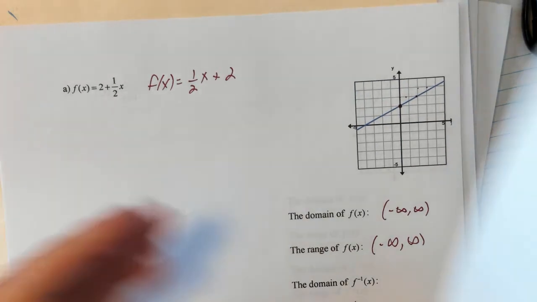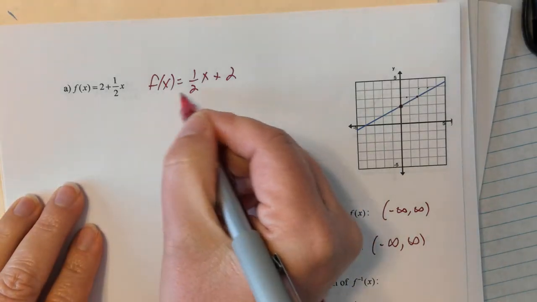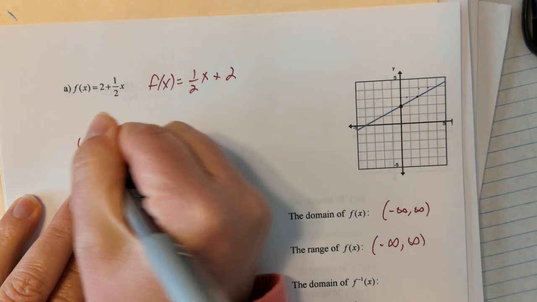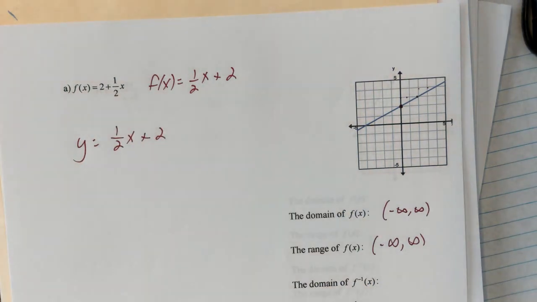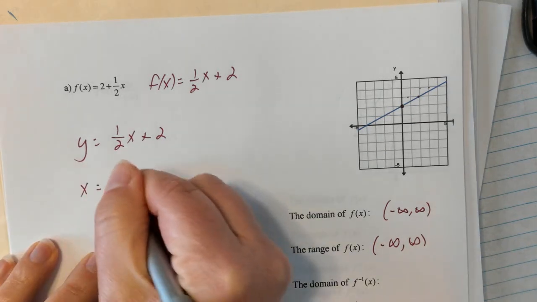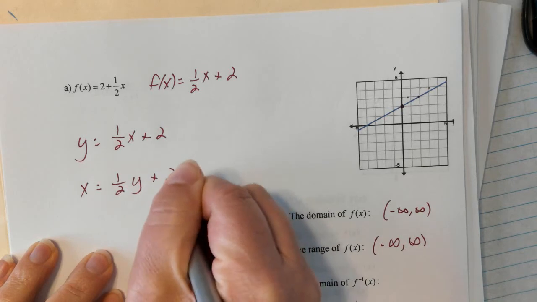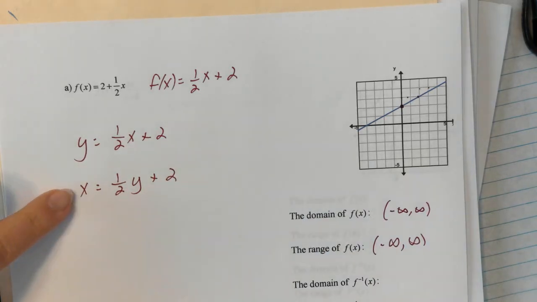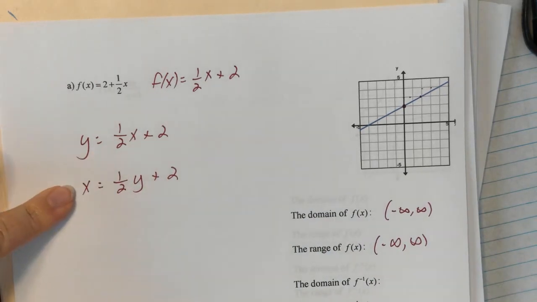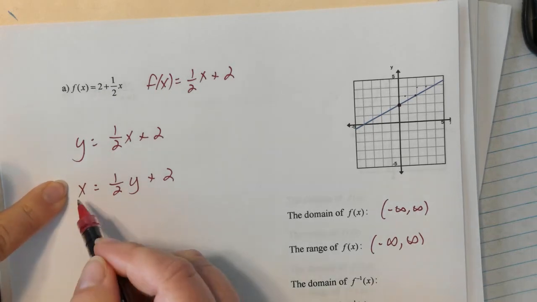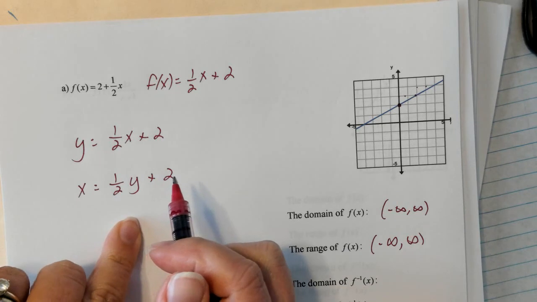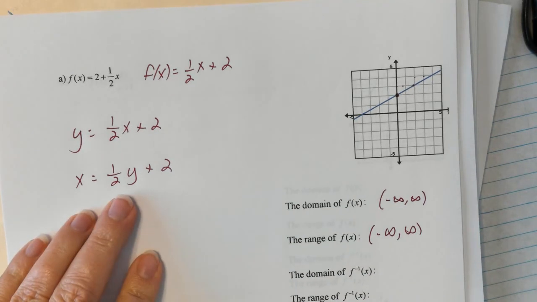Well, step 1, they said, was to replace f of x with y. So instead of f of x equals 1/2 x plus 2, let's call it y equals 1/2 x plus 2. Step 2 was to trade the x and y. So I'm going to call it x equals 1/2 y plus 2. At this point, I have found the inverse. I traded the x and y. This is the inverse. It's just that it's hard to graph things when it has x by itself instead of y by itself. So it will be easier for us to deal with if we get the y by itself.